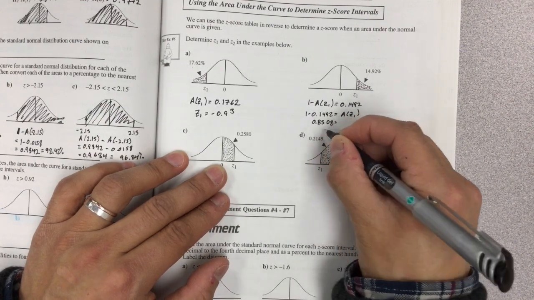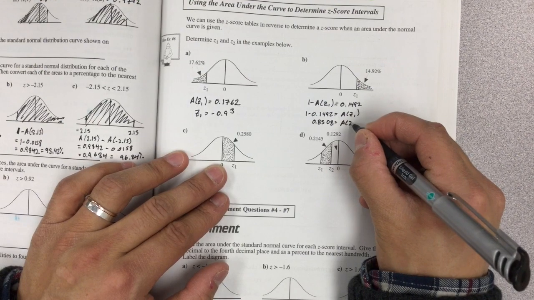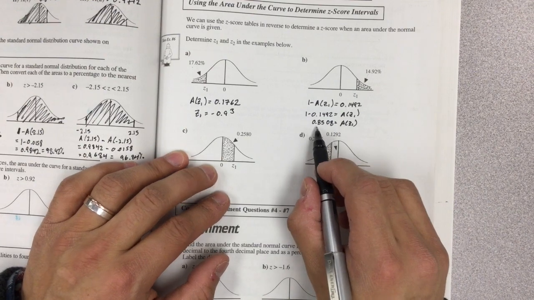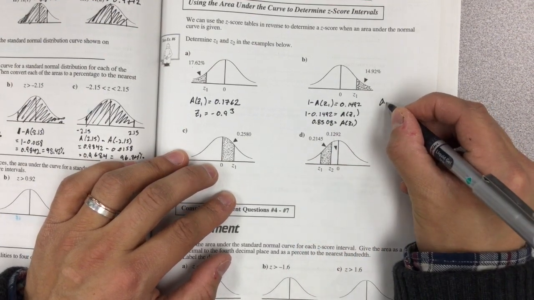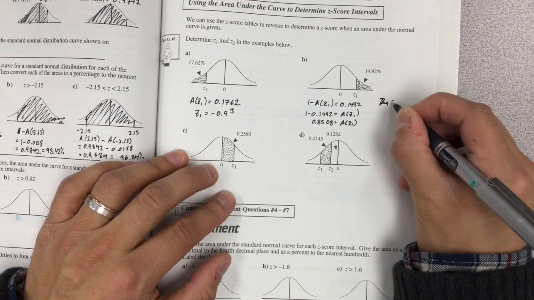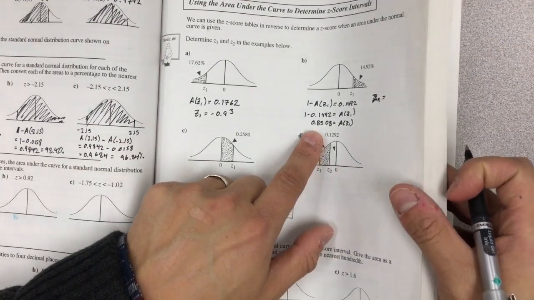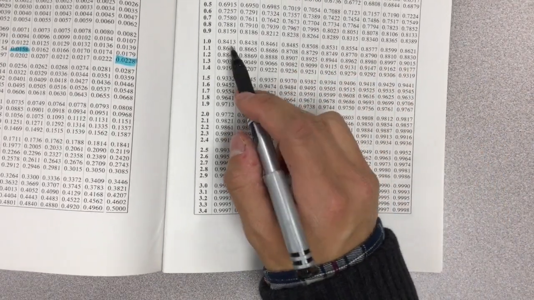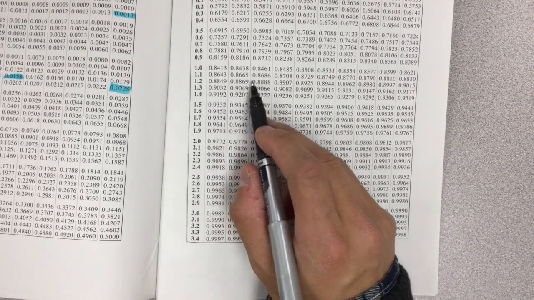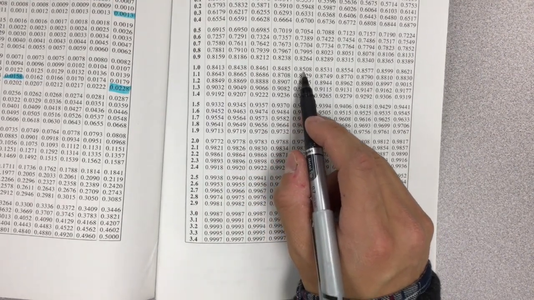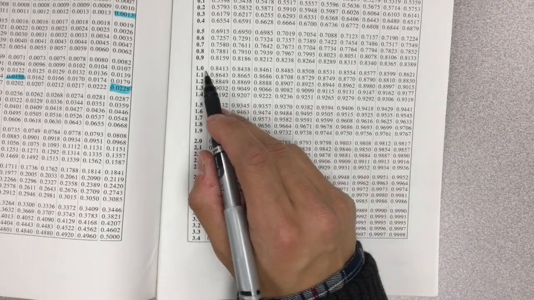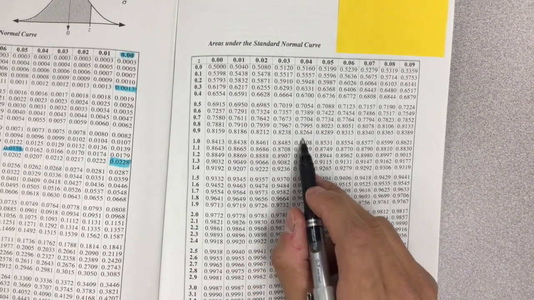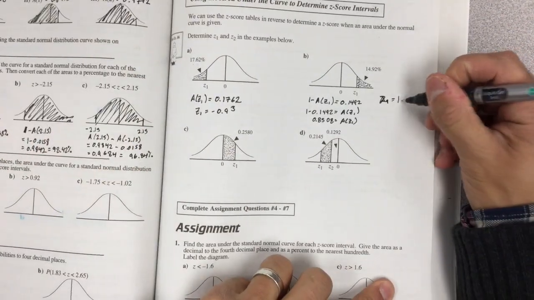So we actually don't even have to look up the z-score here yet. But now I know that the area of Z1 is equal to 0.8508, which means that my z-score is going to be based on 0.8508. Since that's pretty big, it must be positive. 0.8508 is right here, so 1.04.